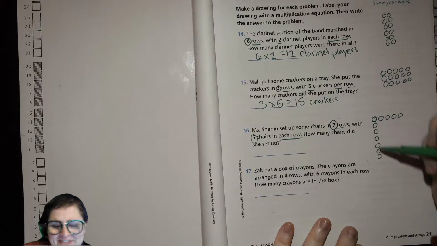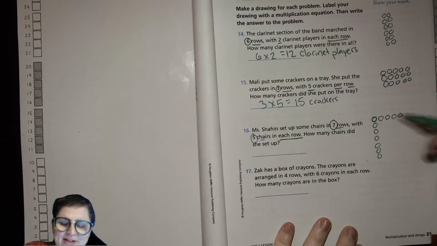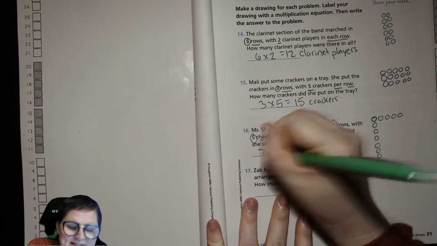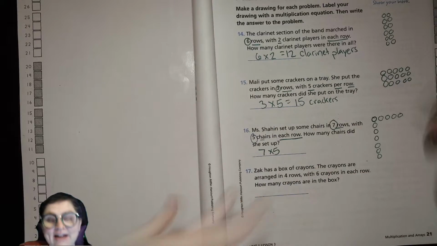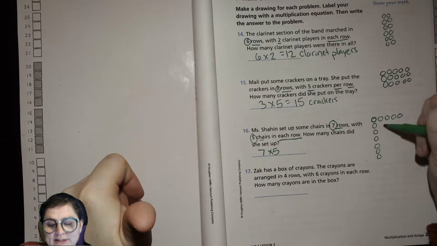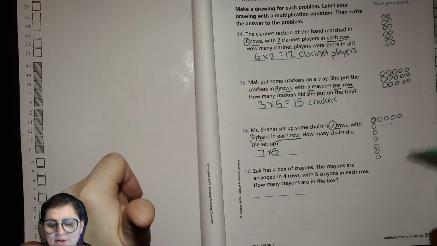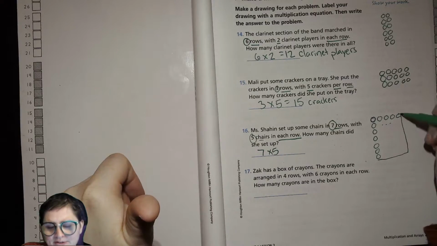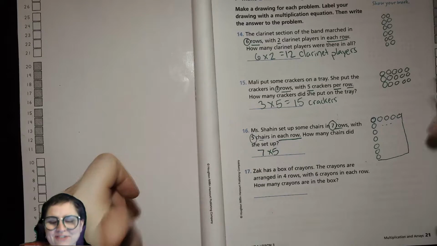You don't really have to. You can just do this part and then recognize that it is a 7 by 5. And now you know that you would sort of go dot, dot, dot, out that far. You just don't have to draw all the circles.